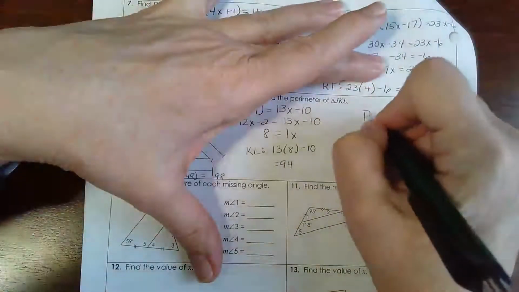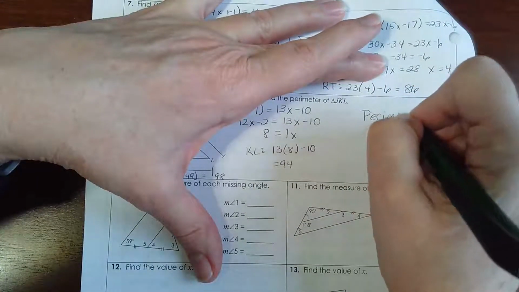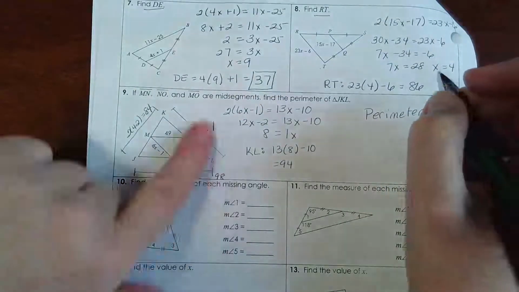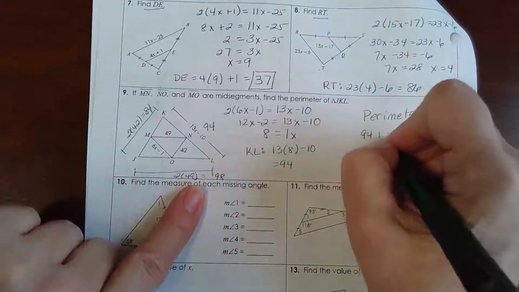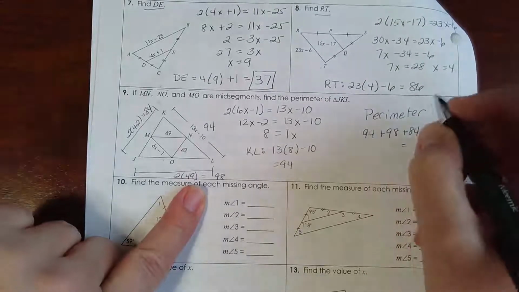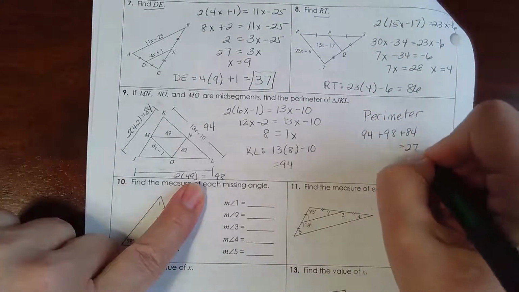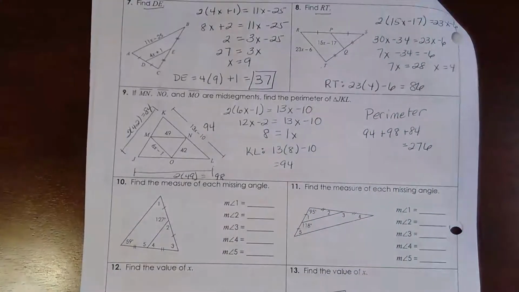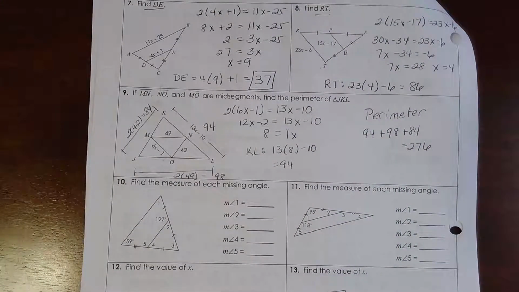But now we're going to do the perimeter. Perimeter is when we add them all up. So we got 94 plus 98 plus 84, and that comes out to 276. See, are you having fun? I told you it wasn't going to be hard, and it's kind of fun, and it's like a little puzzle, and we're in the yellow greenish area on the fun meter.